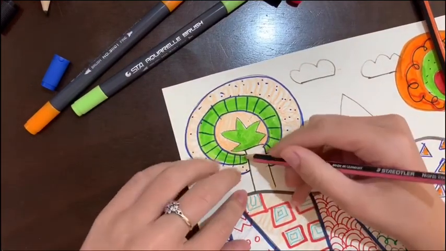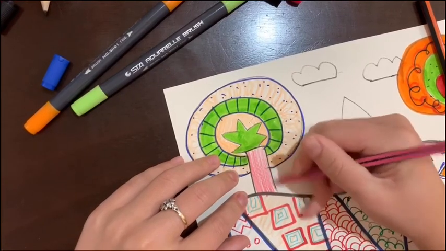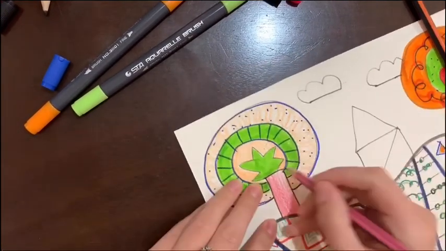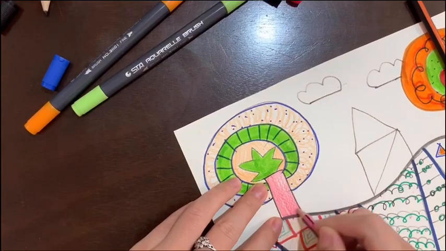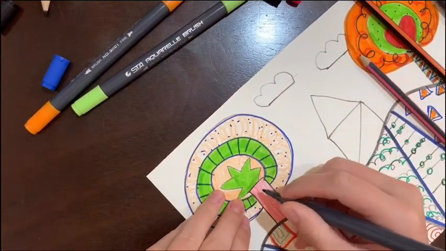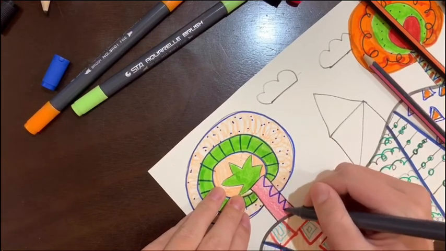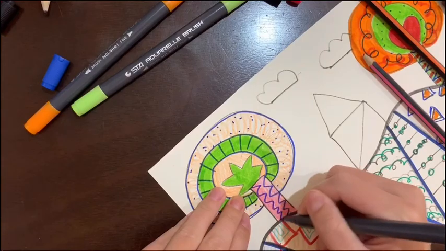And this part I will color it. Choose your favorite colors. You don't have to follow my colors or my design. You are making your own design. I can make 2 zigzag lines like this.